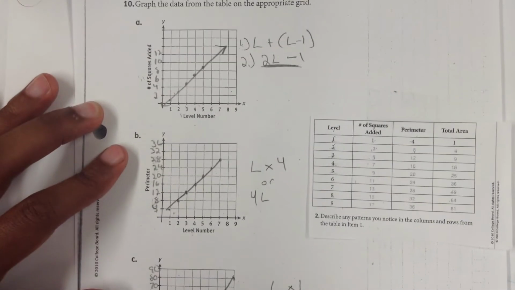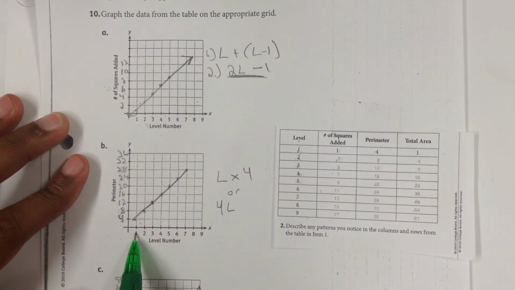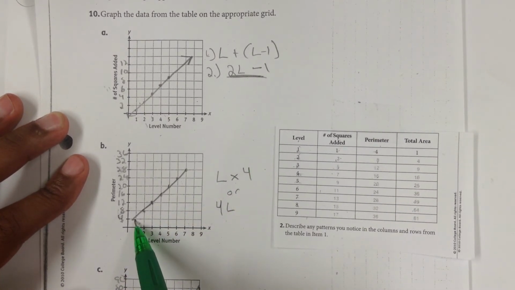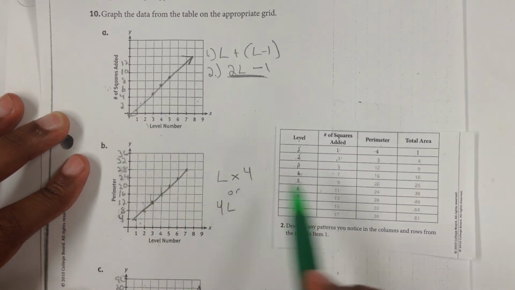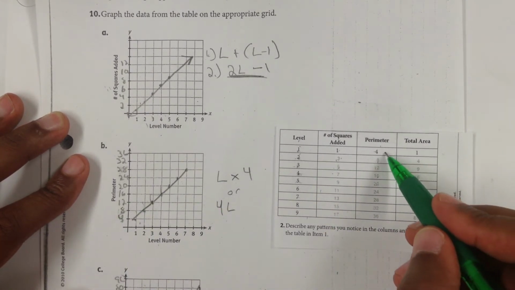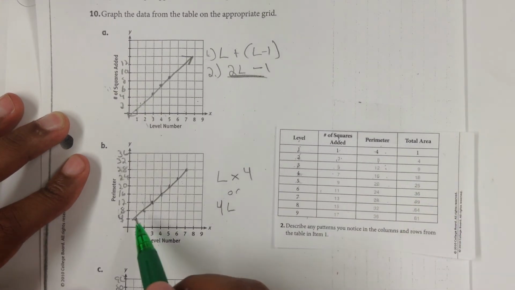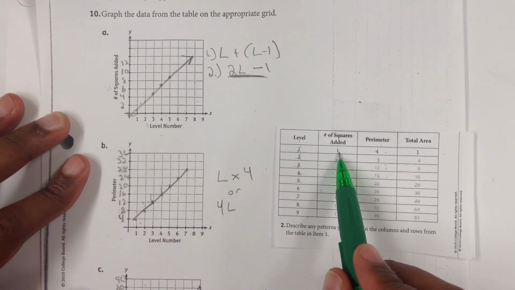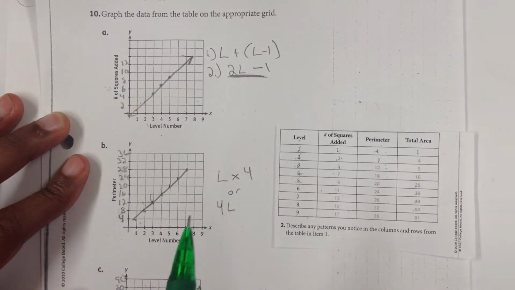So, I'm going to explain this and you're going to write it in words. This graph and this graph are both constant. The reason why they're constant, they make a straight line. I always go up the same amount and over the same amount each time. They have the same slope. This one, this is perimeter, went up by 4, plus 4, plus 4, plus 4, plus 4, plus 4. It moves up by 4 each time. Squares added, if I remember correctly, goes up by 2, plus 2, plus 2, plus 2, plus 2, plus 2. It's constant. It makes the straight line if I graph it out there.